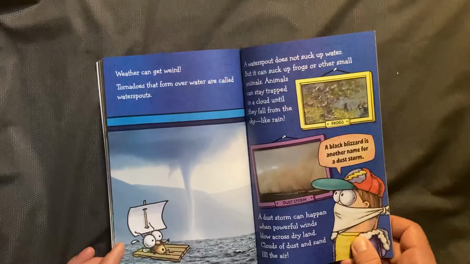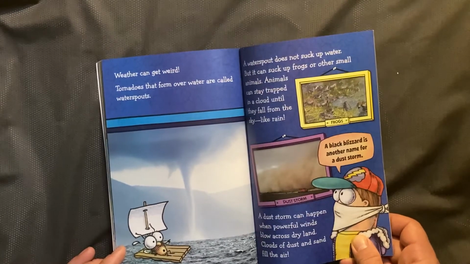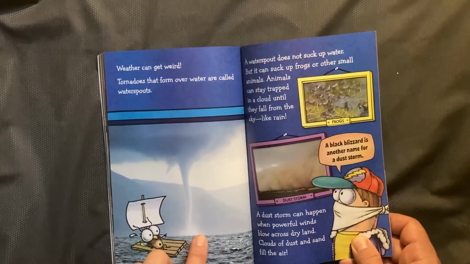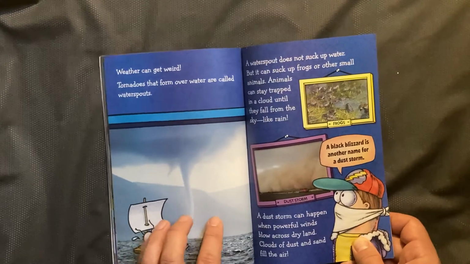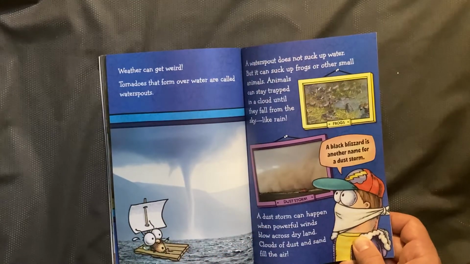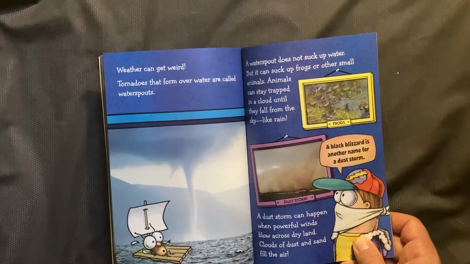Weather can get weird. Tornadoes that form over water are called water spouts. A water spout does not suck up water, but it can suck up frogs or other small animals. Animals can stay trapped in a cloud until they fall from the sky like rain.